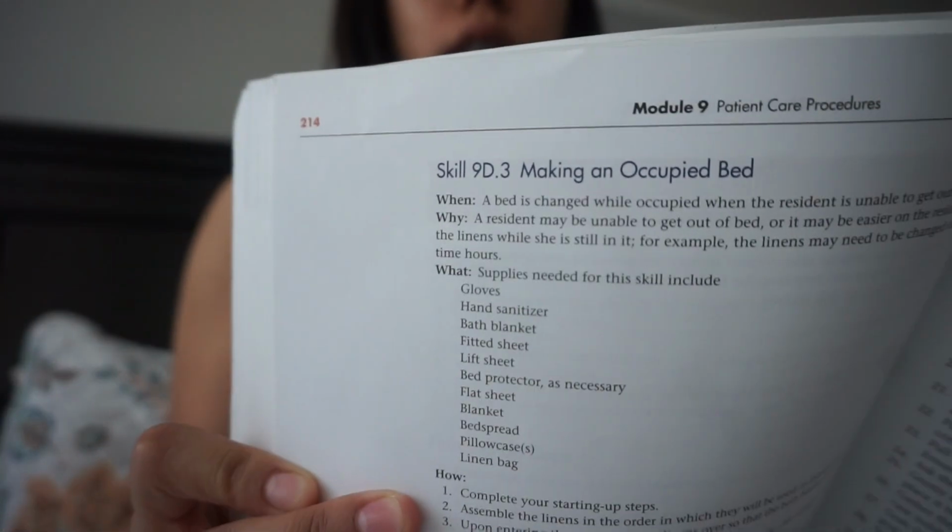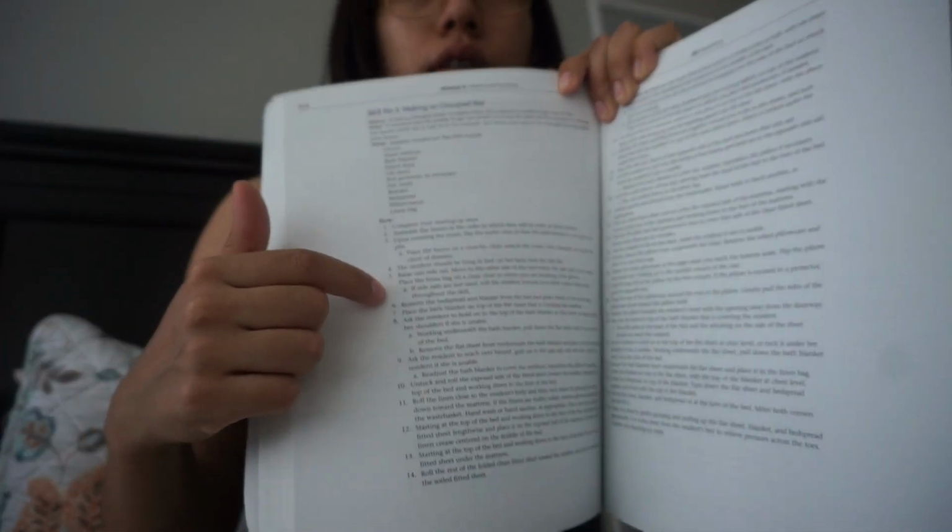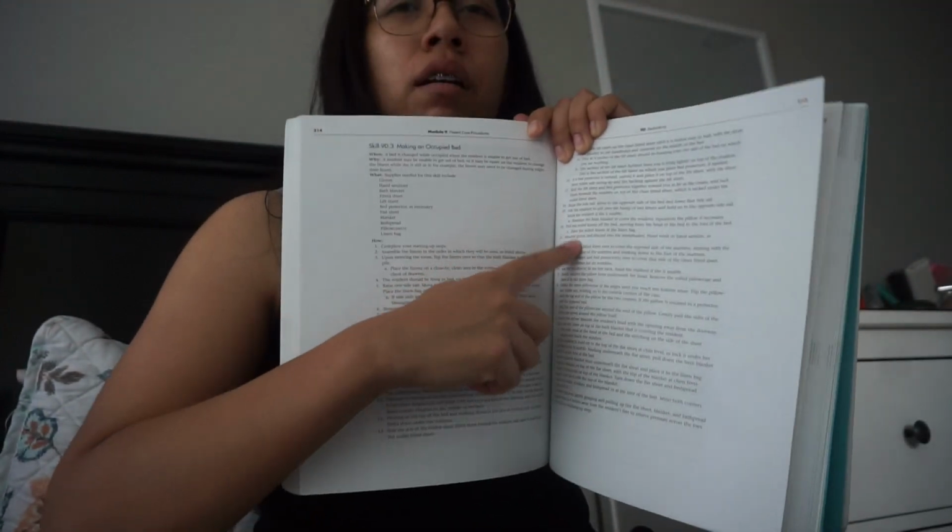Hold on, give me a moment. If I can find it. Okay, so for example, right here, as you can see, it says making an occupied bed. And pretty much what it does is it lists all the steps that you need to do to make an occupied bed. And so that's what I normally do.